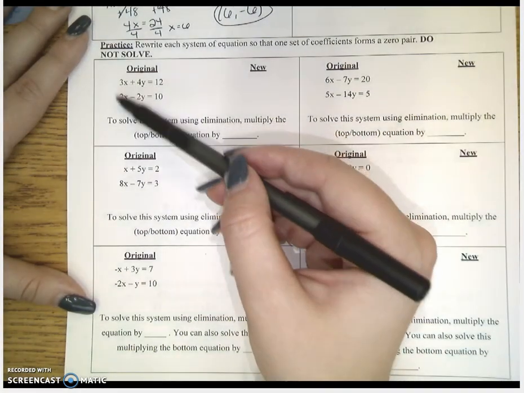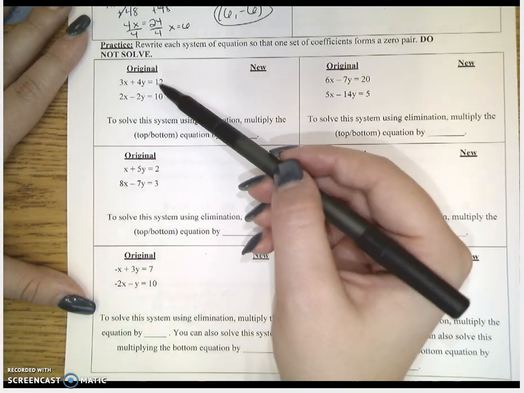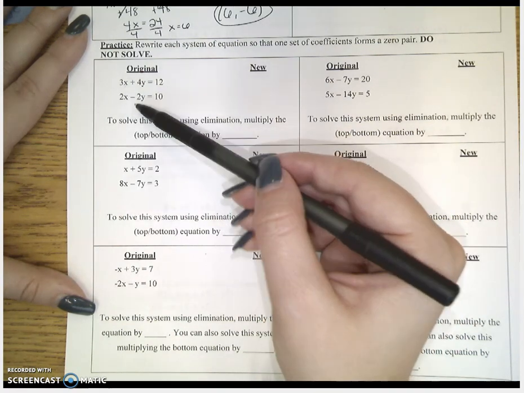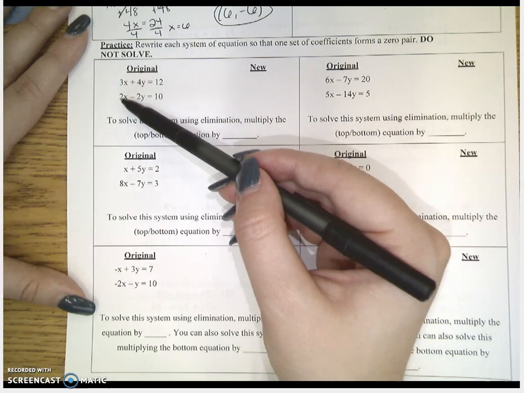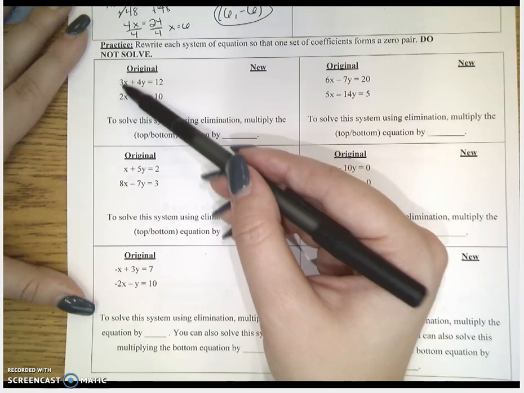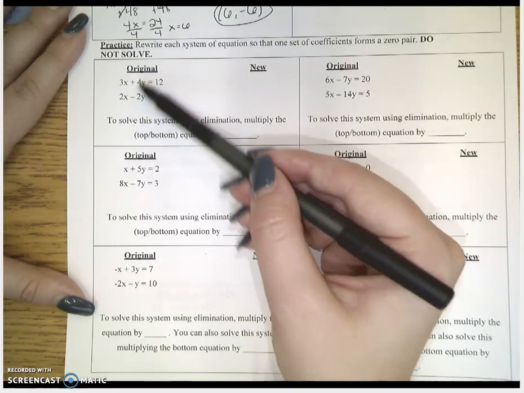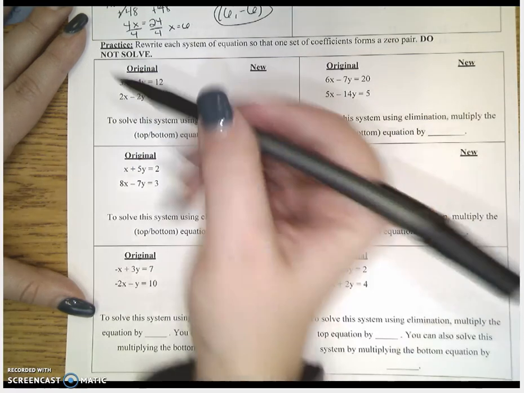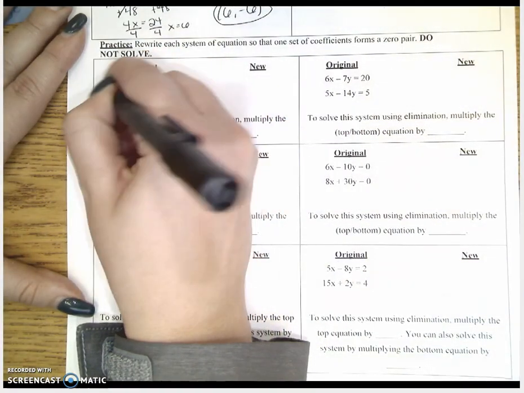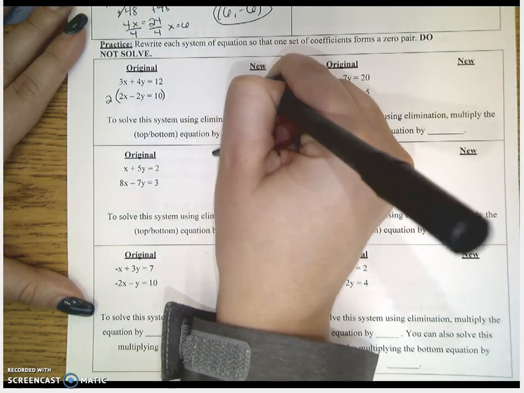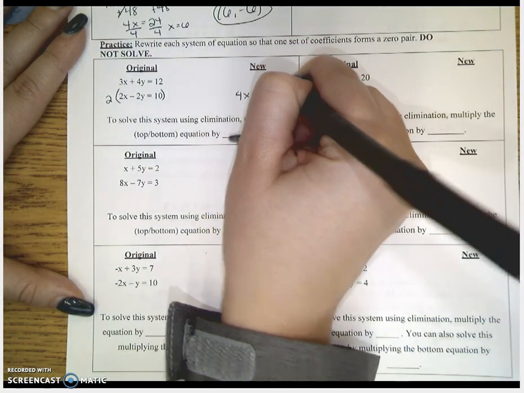So if I'm looking at this problem right here, I have 3x plus 4y equals 12 and 2x minus 2y equals 10. I need to get one of these to cancel out. 2 and 3, their multiple is 6, so I'd have to multiply both of these equations. 4 and 2, both of them have a multiple of 4. So if I multiply this bottom equation by 2, it becomes 4x minus 4y equals 20.